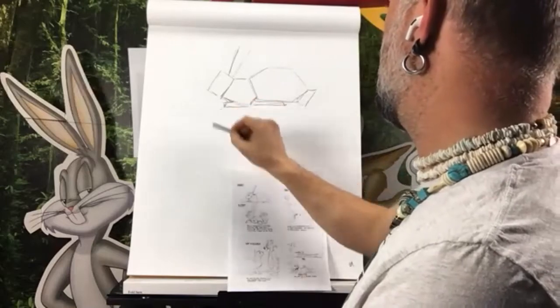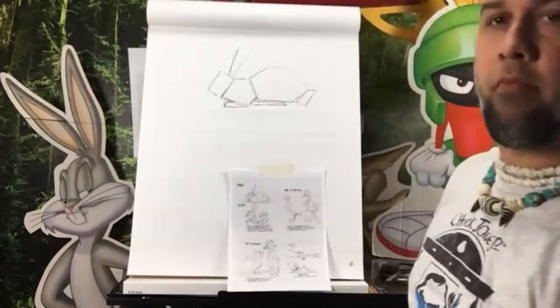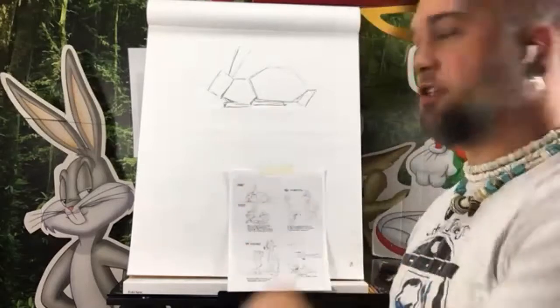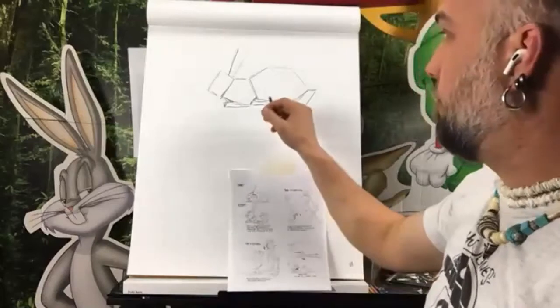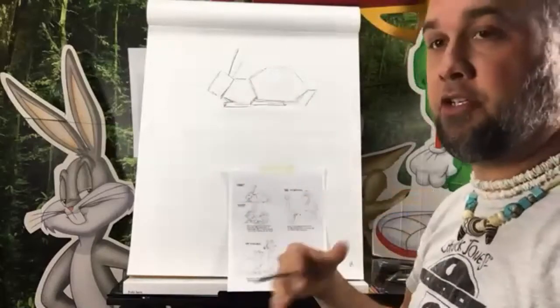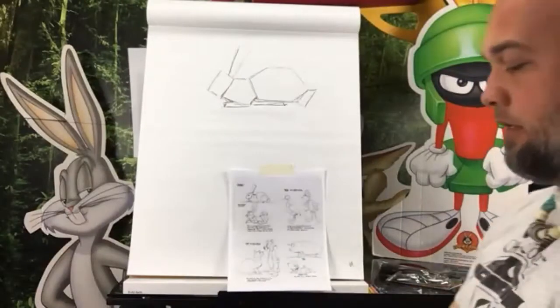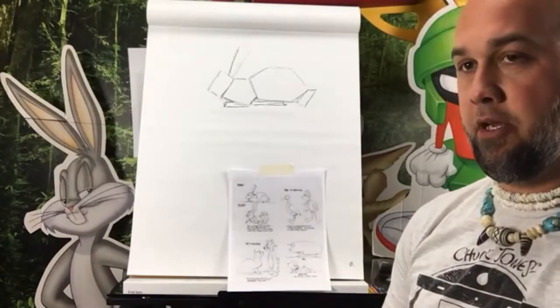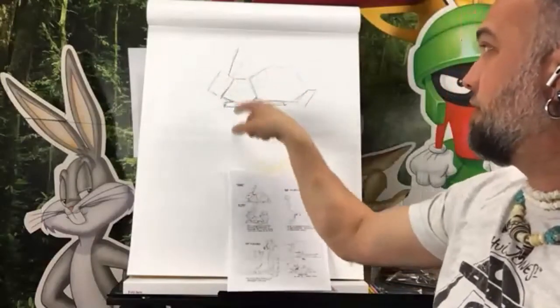Yes. Follow along with me on this one. So here's basic shapes. If you look at Chuck's rabbit, we're just breaking it down into basic shapes before we get into cartooning. So I'm going to give everybody a minute here to just grab that. So it's just 1, 2, 3, 4, 5, 6, 7 shapes.